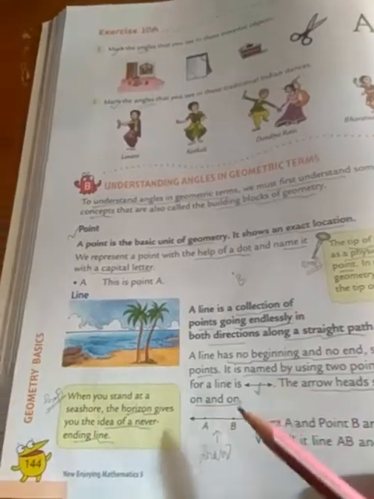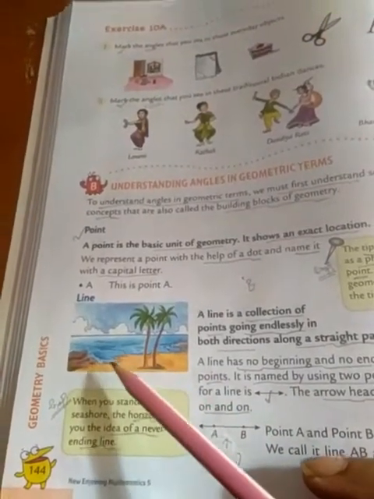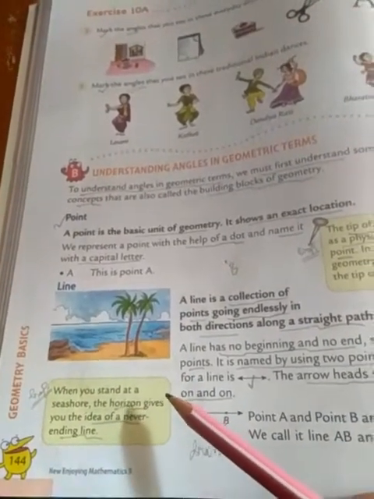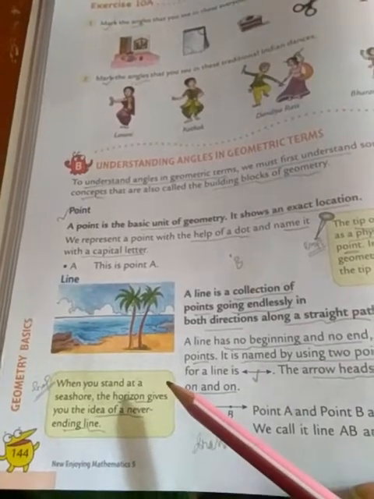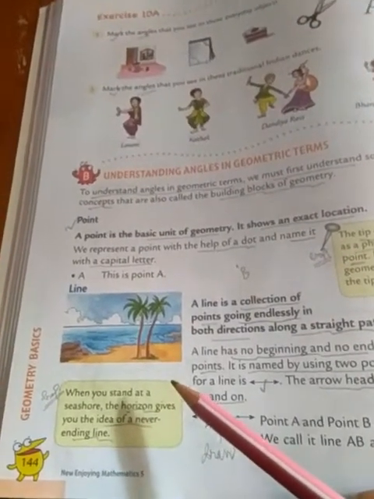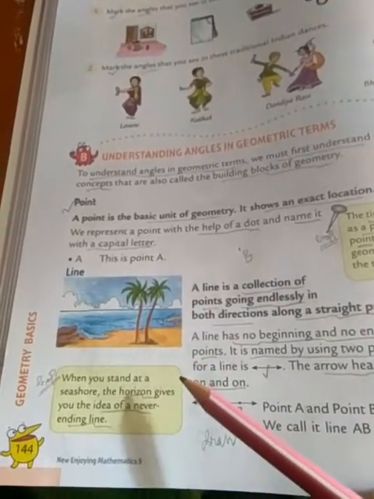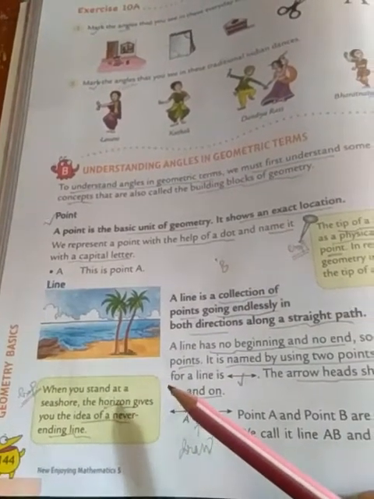Clear? What is the real example? The horizon. The horizon is the real example of the line because it has no end points. It has no ending. It goes on and on endlessly on both directions, on the right hand side and the left hand side. Clear?